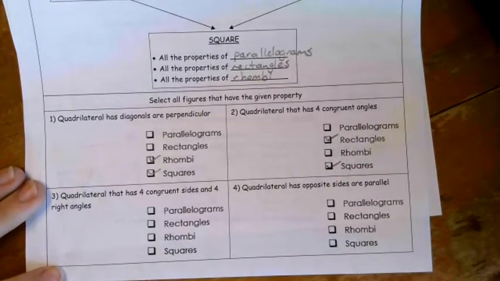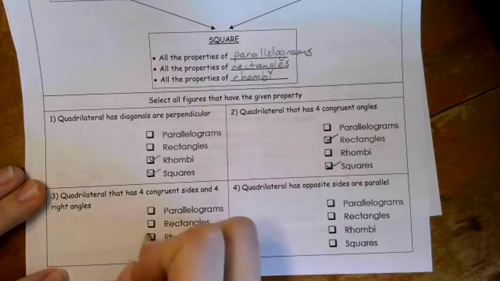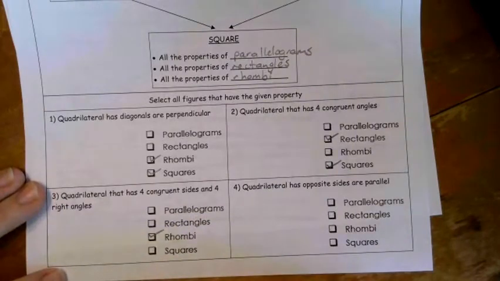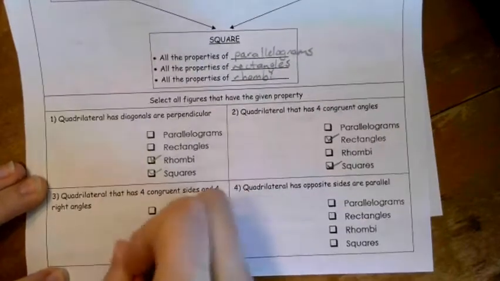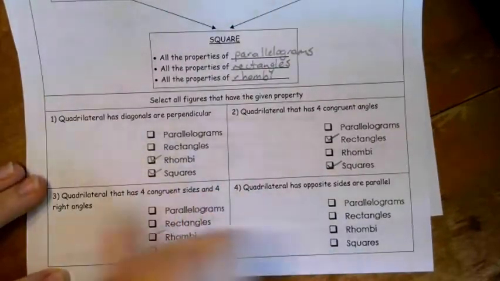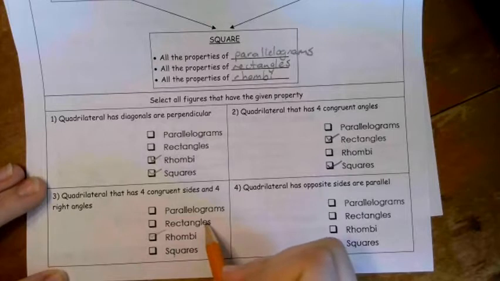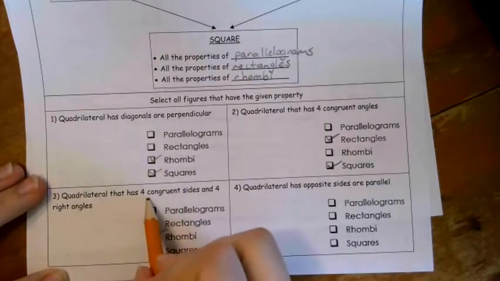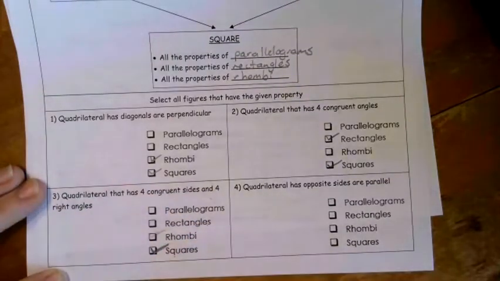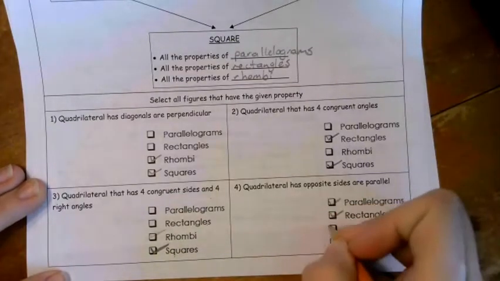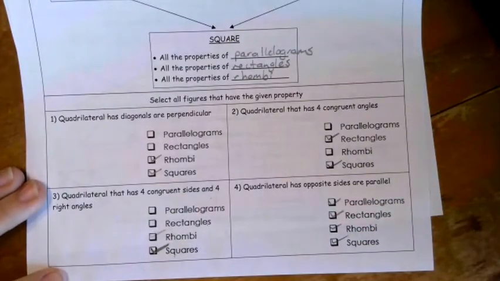Quadrilateral that has 4 congruent sides and 4 right angles. 4 congruent sides. Rhombi have 4 congruent sides, and so do squares. But we also need 4 congruent right angles. Rectangles have 4 right angles. So the only one that has both 4 congruent sides and 4 right angles is squares. And the last one, quadrilateral that has opposite sides parallel. That's all of them because they're all parallelograms.